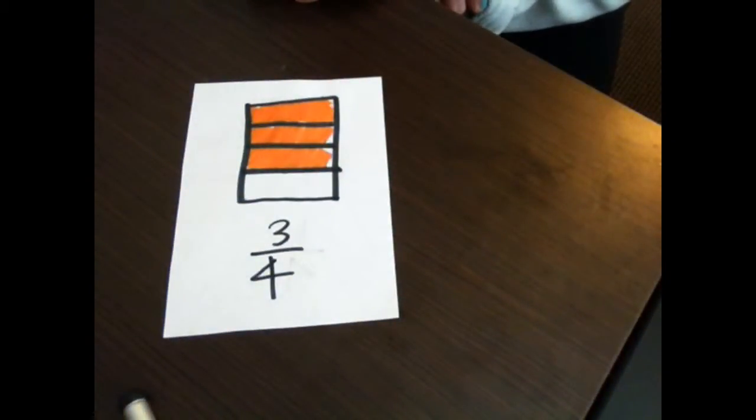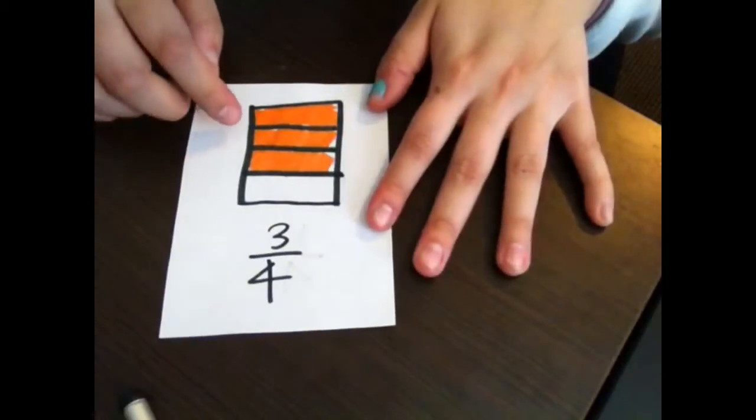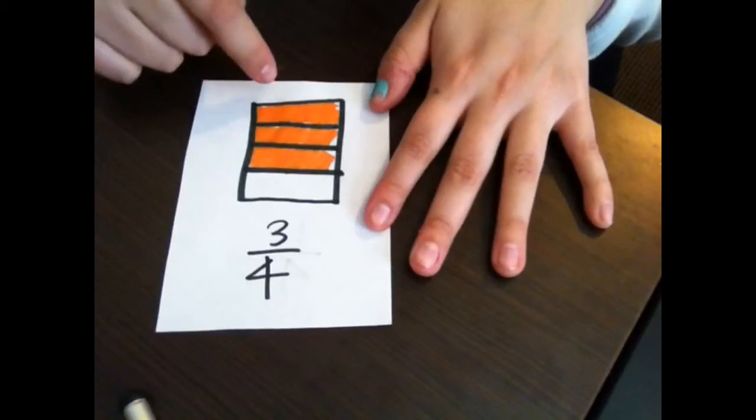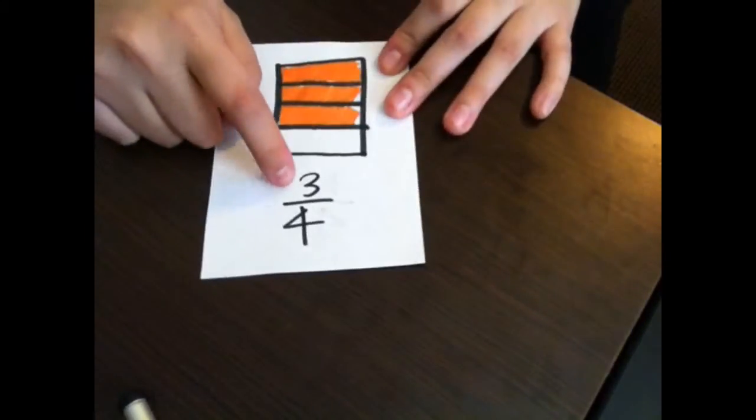Now we have 3/4, and I still have my 4 pieces, but I colored 1, 2, 3. So that's where we got our 3 from.